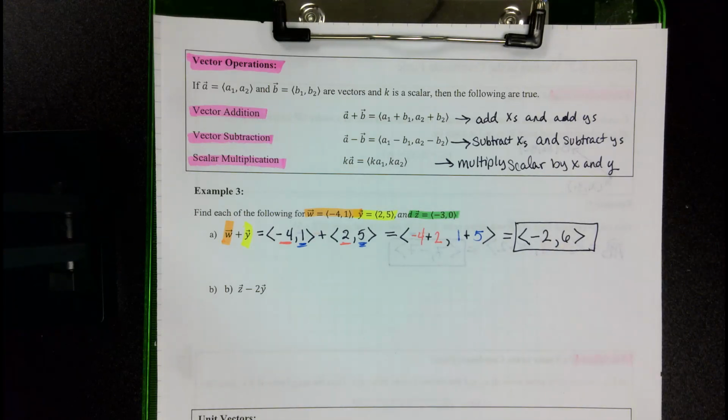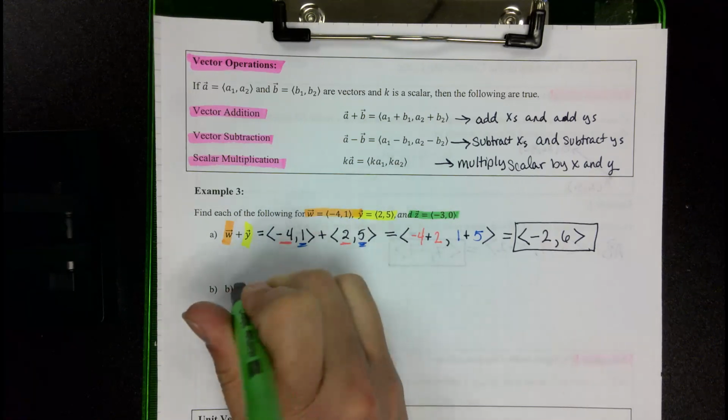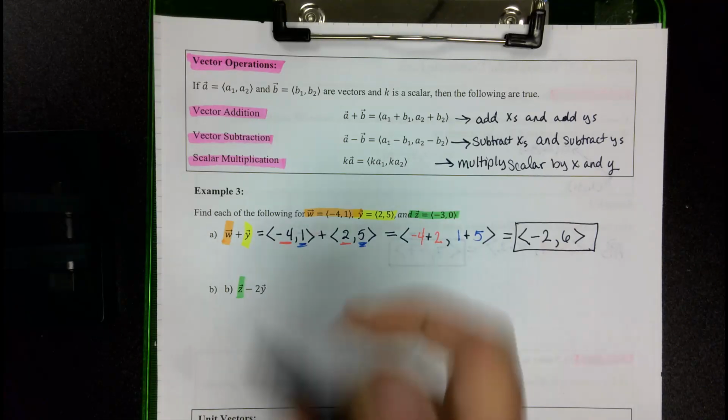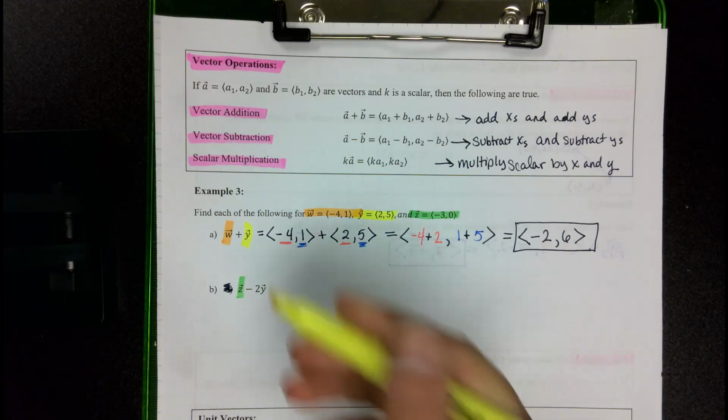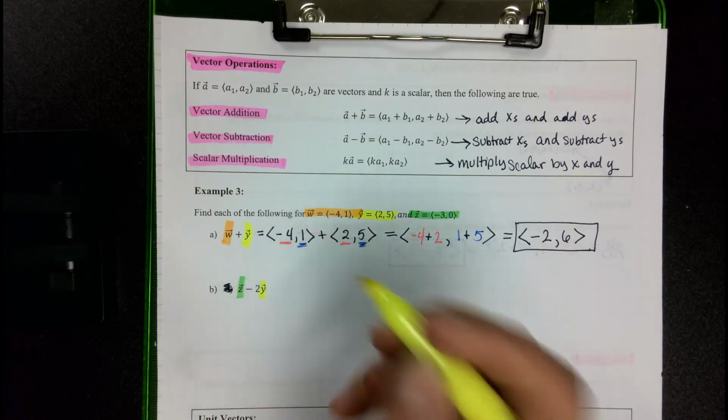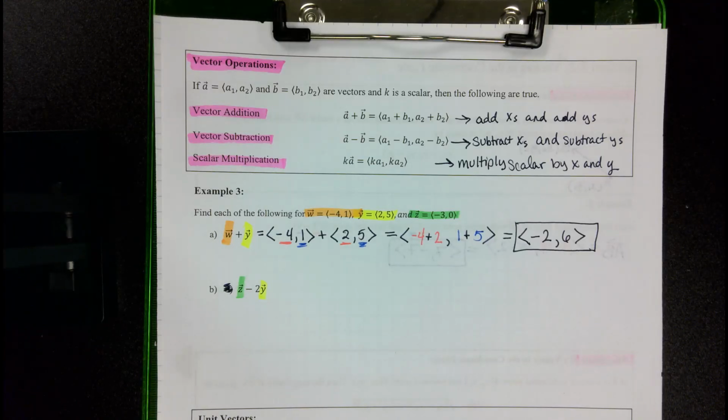I'm going to try one more. Feel free to pause it, try it on your own, and check if you like. So this example, we have vector z. Oh, that b is not supposed to be there. That was a typo. Don't worry about that guy. Minus 2 times vector y. There's vector y. And we have 2 times vector y. So it's a scalar multiple of 2.